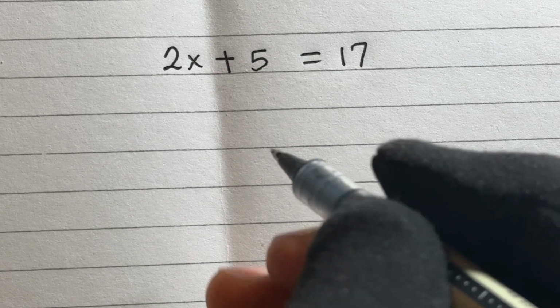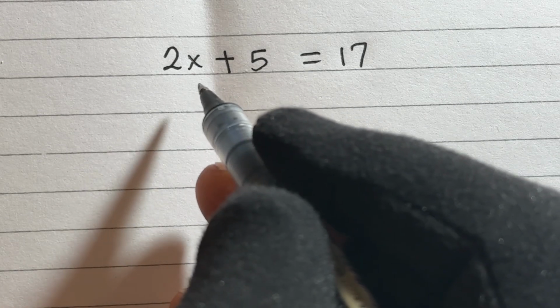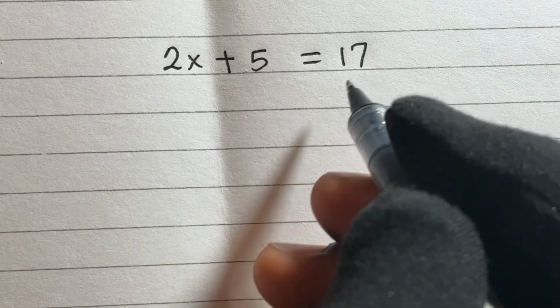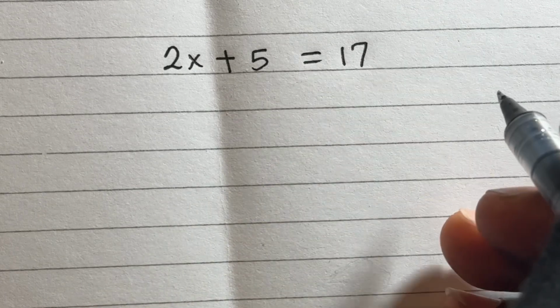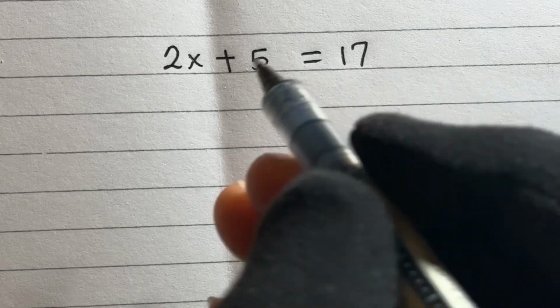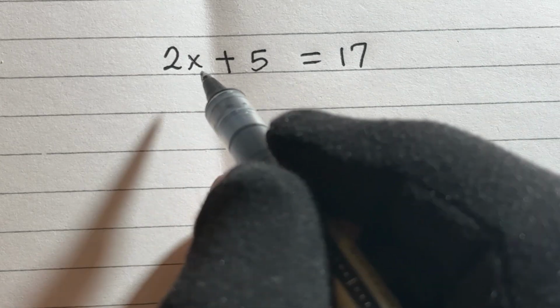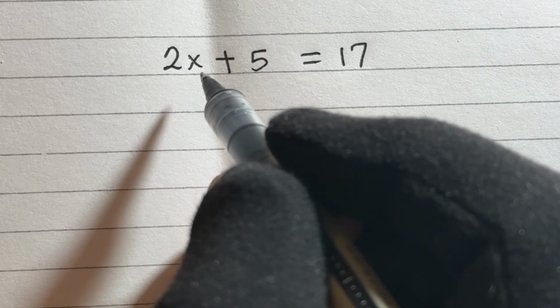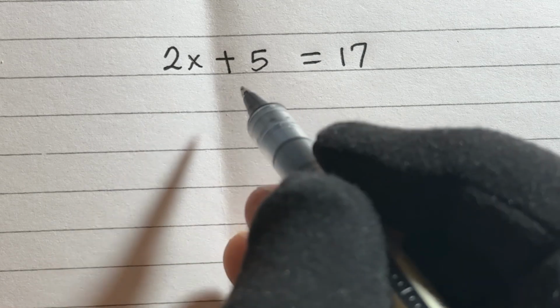In today's video, we want to solve for x given that 2x plus 5 is equal to 17. This is a pretty simple algebraic equation. It is a linear equation and we are going to get only one solution for x.